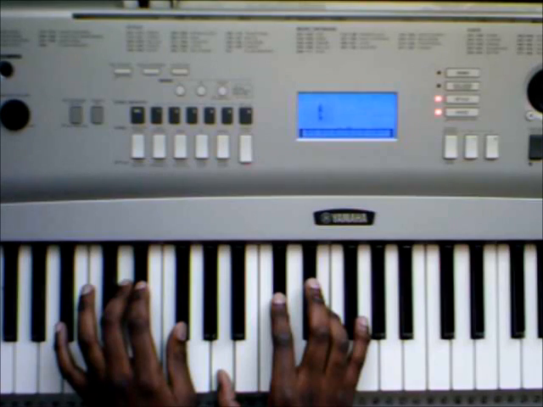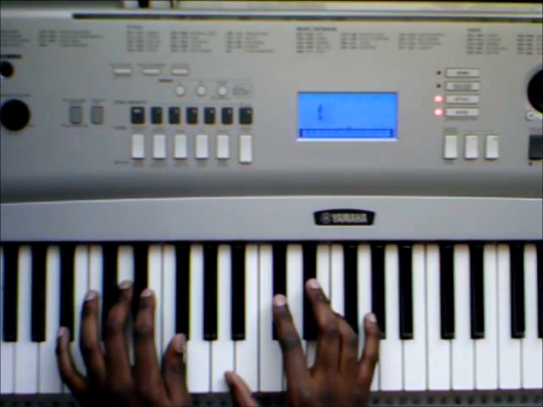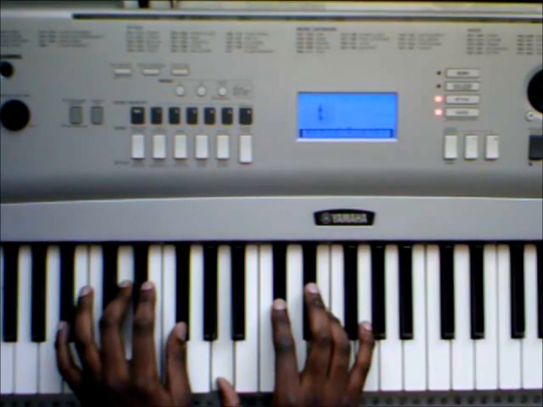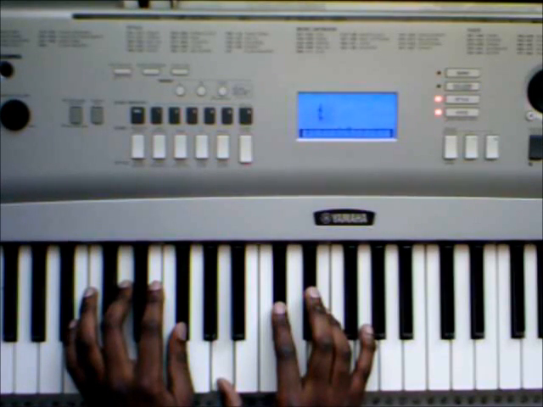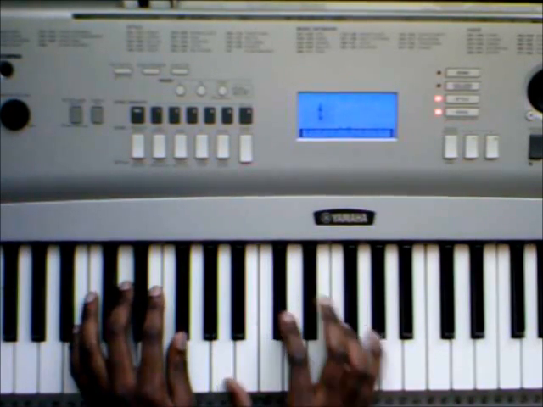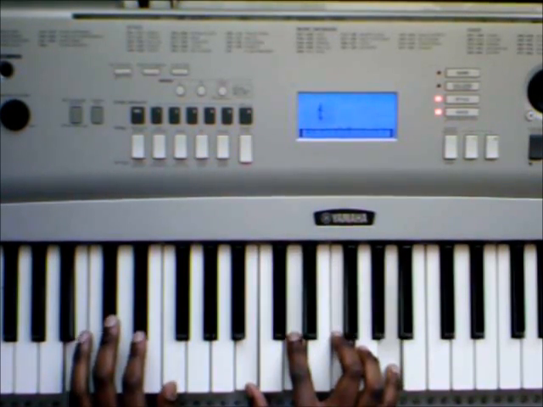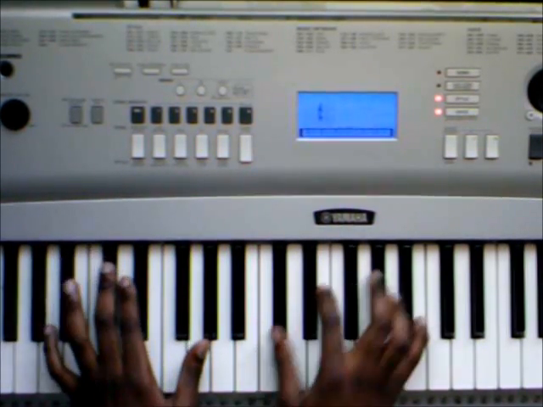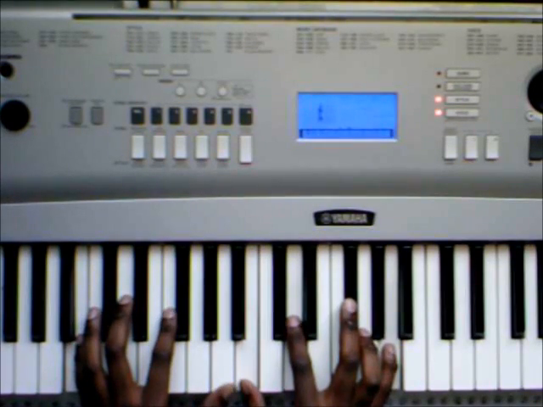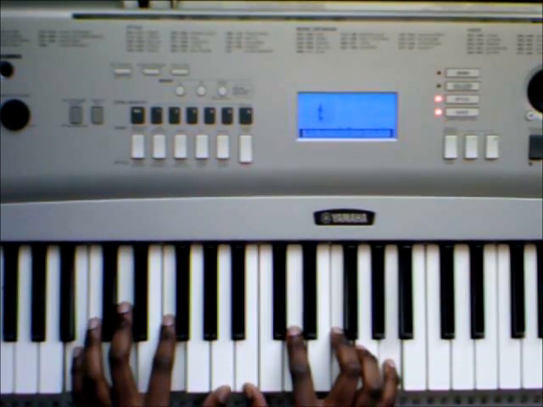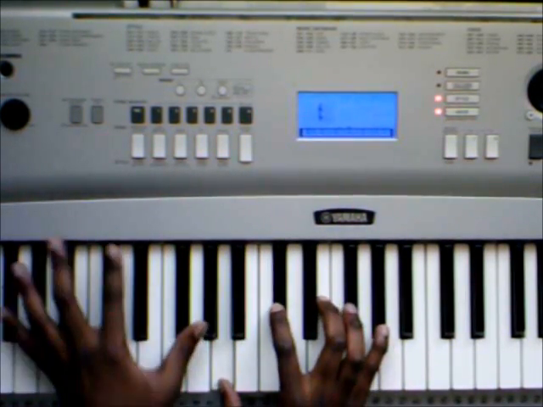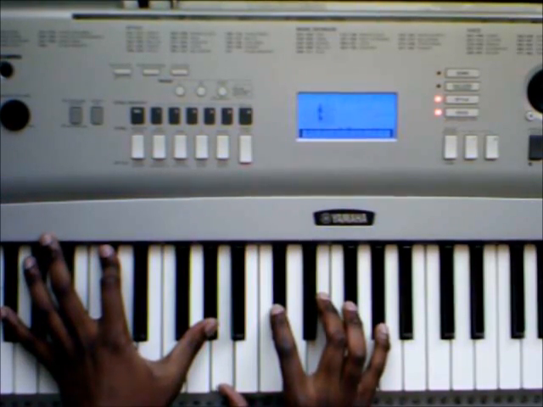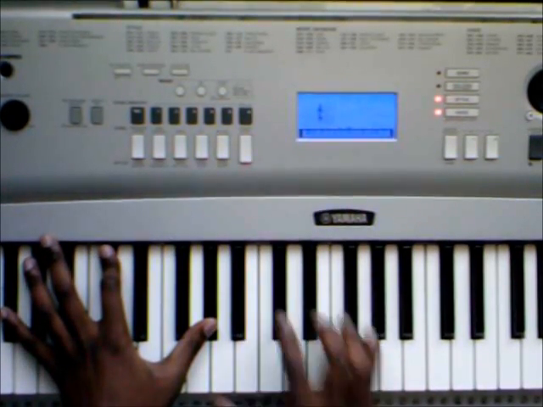And I use that D major again to transition over to Your Body's Calling by just going up a half step or a whole step. And you can end all these on F sharp minor, this last chord right here.